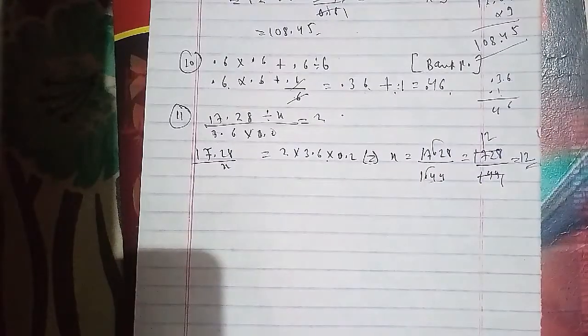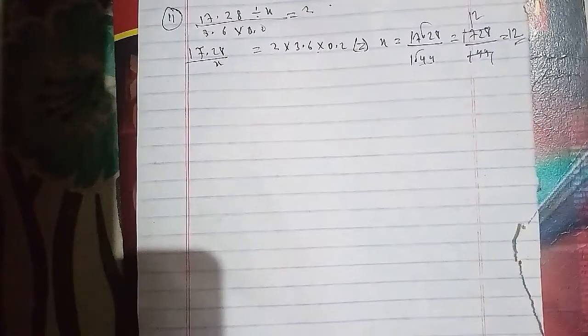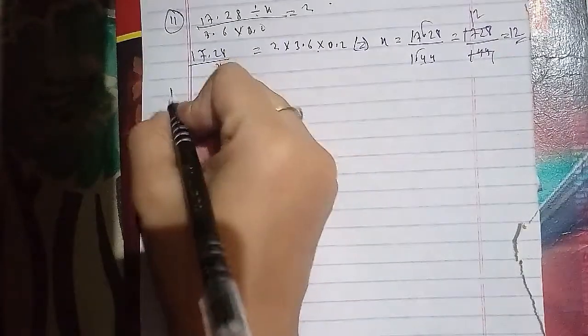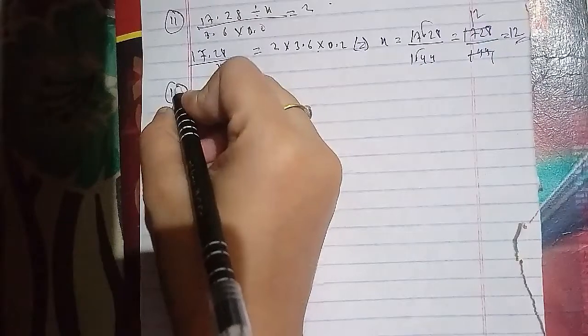Let's go ahead with the other one, which is another question, the 12th question of the session. The question is as follows.